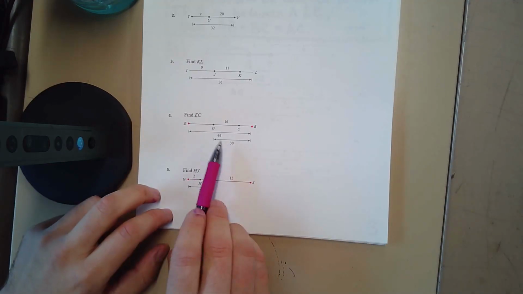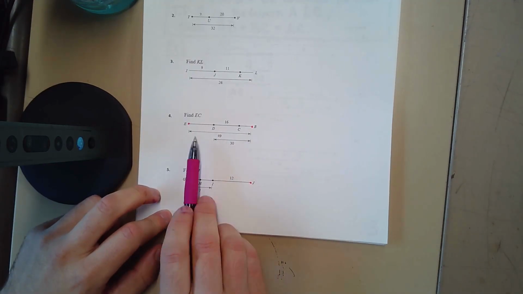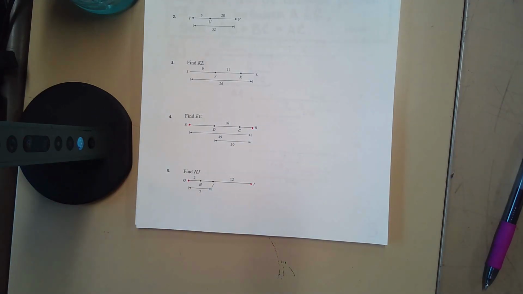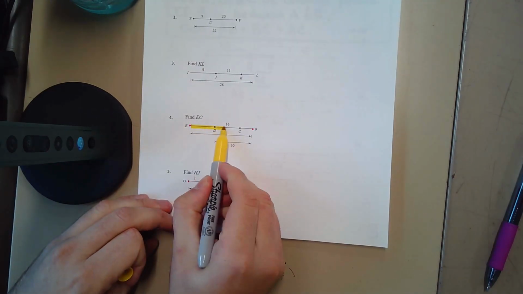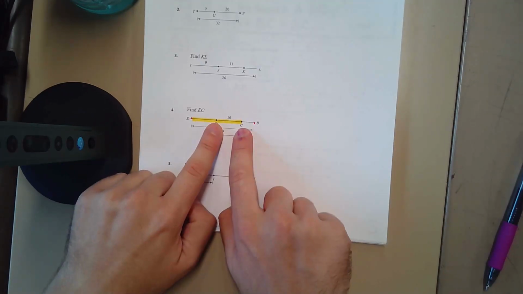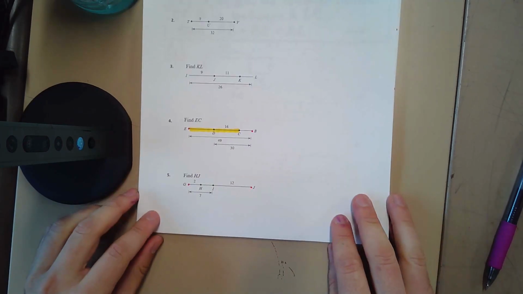All right, so we know that DB is 30, and we know that the whole thing is 49. They want you to find EC. Now notice EC is this little bit right here, and by little bit, I mean these two bits. So make sure you answer that question. What do you know about EC, just based off the diagram? It has to be bigger than 16, right? Because it's 16 plus something. Turn the page.